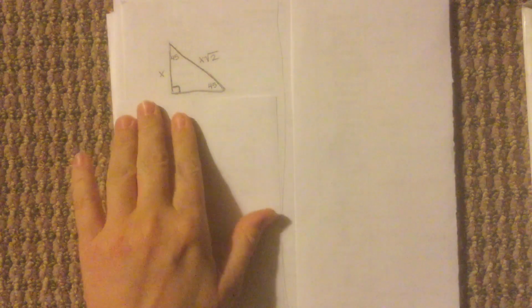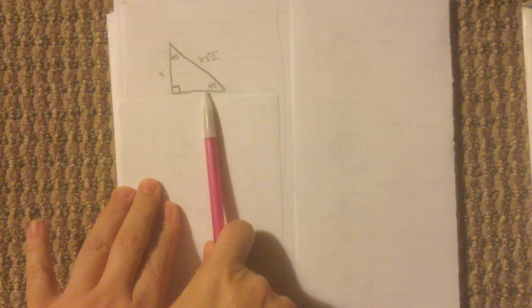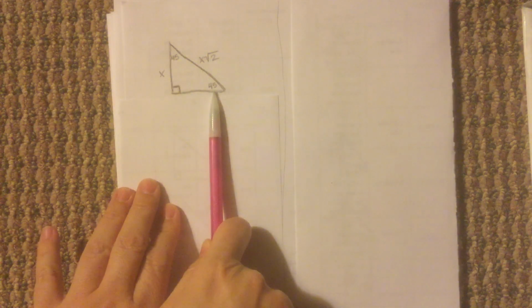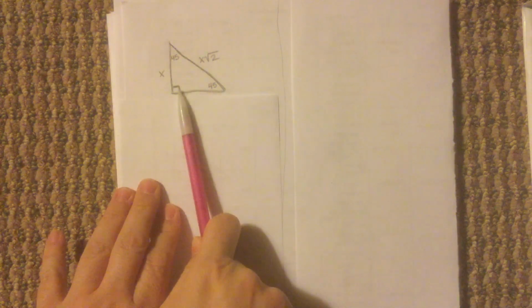So this is a right triangle, and it's a right triangle because one of the angles is 90 degrees, and that's indicated by the little box here. And in this particular triangle, the other two angles are 45 degrees. They're the same. 45 plus 45 is 90, and 90 plus 90 is 180.